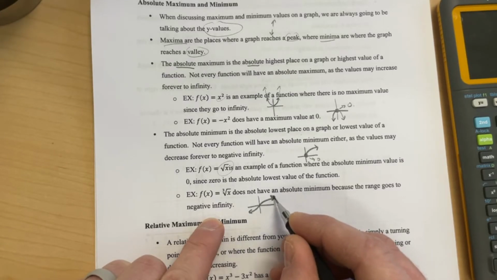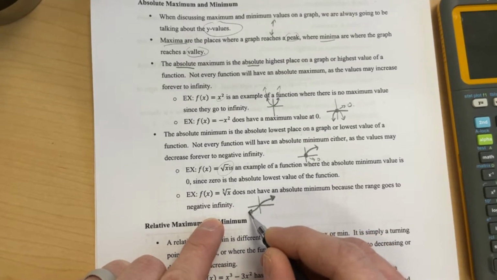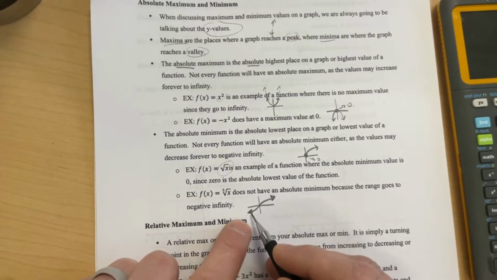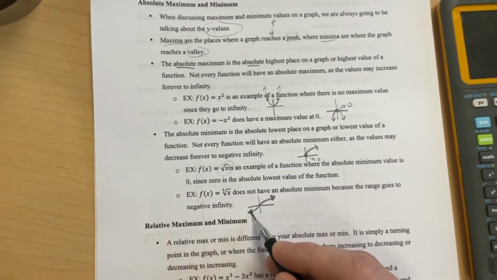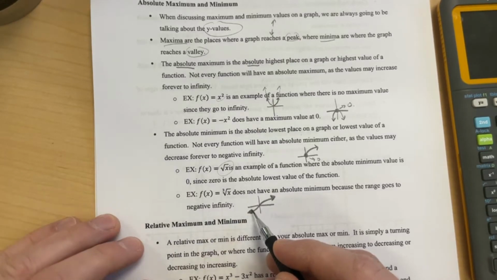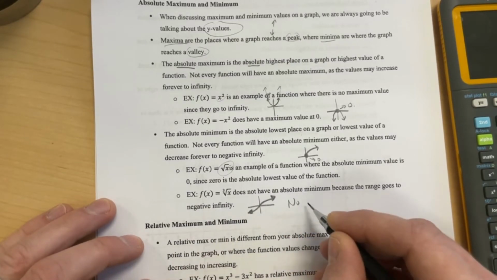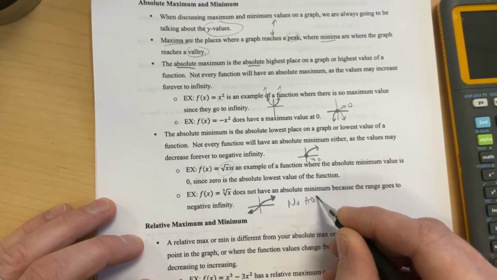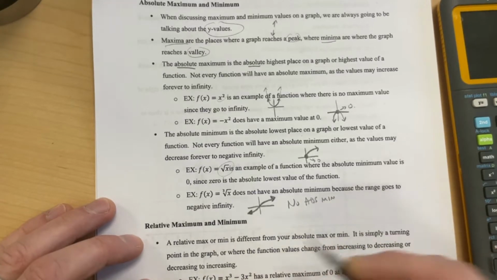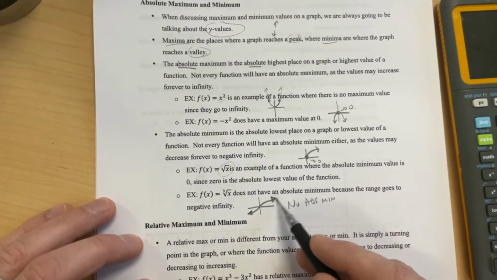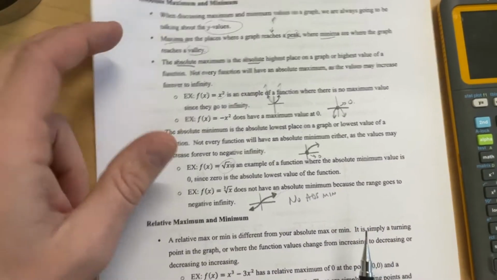Now we see this graph rising a little bit to the right and falling a little bit to the left. And even though it's not decreasing by much here, it continues to decrease. And it decreases forever. So we would say that goes to negative infinity. We would say this has no absolute min. And likewise, it has no absolute max because this side keeps increasing forever.